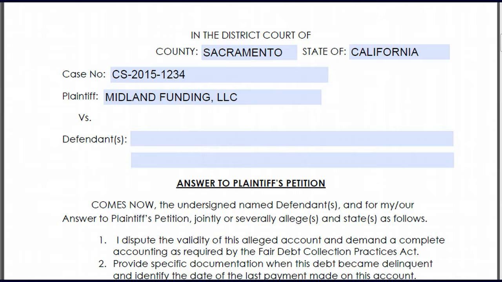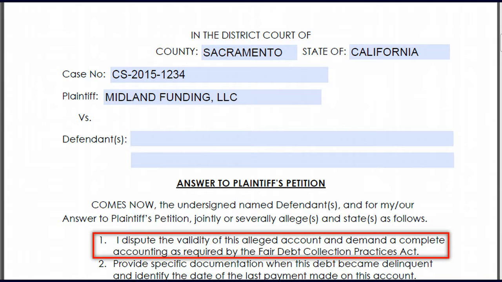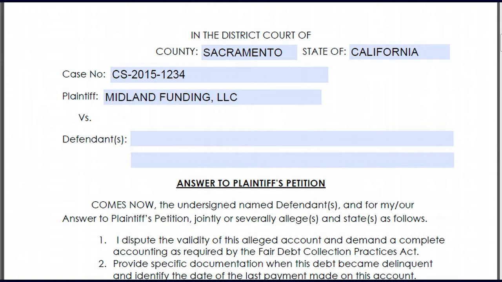Now, on number 1, on the answer to the plaintiff's petition, it says, I dispute the validity of this alleged account and demand a complete accounting as required by the Fair Debt Collection Practices Act. I'm going to talk a little bit more about the Fair Debt Collection Practices Act and how to file these forms in a little bit. But now that you've filled out the forms, let's go back to the member-only access page.